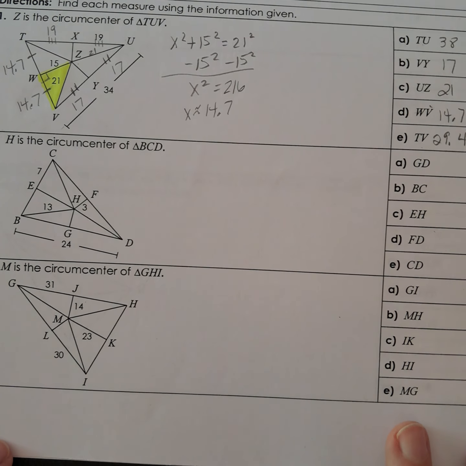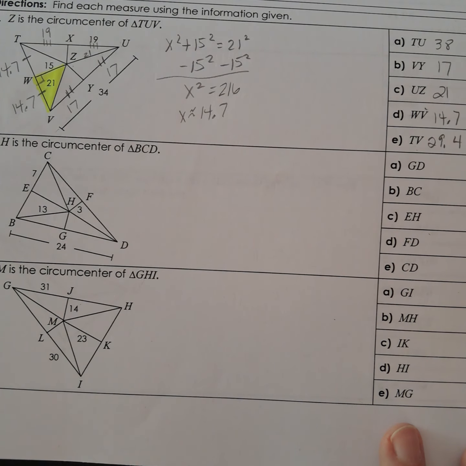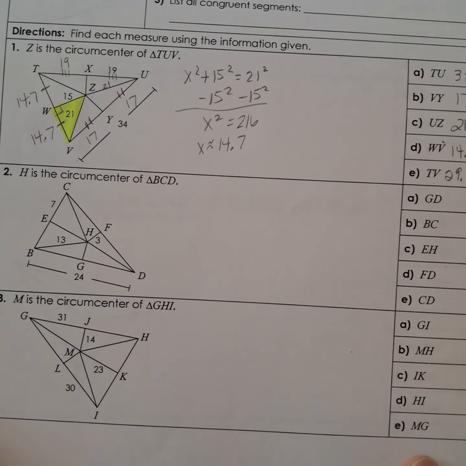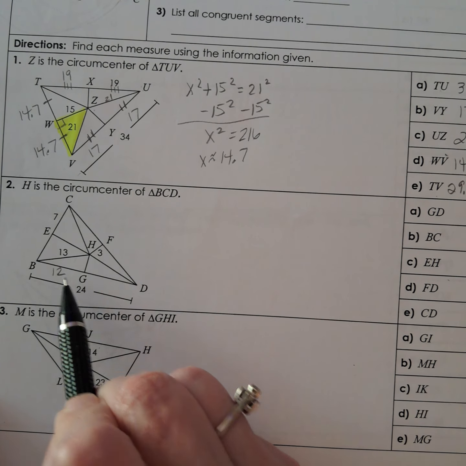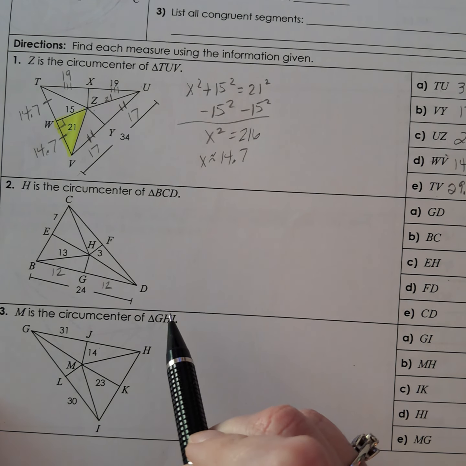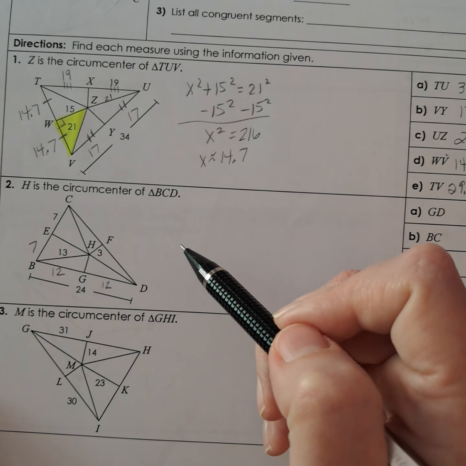Let's go with number 2. Circumcenter, triangle BCD. I have to find G, D, B, C, E, H, F, D, and C, D. Let me just go through here and see what I've got so far. If BD is 24, I know the left and the right are both 12. If CE is 7, that means BE is 7.